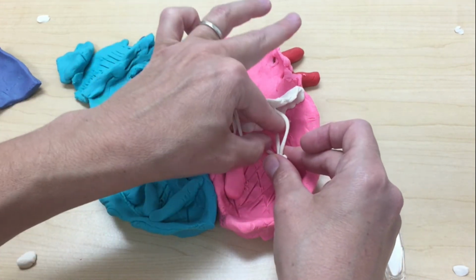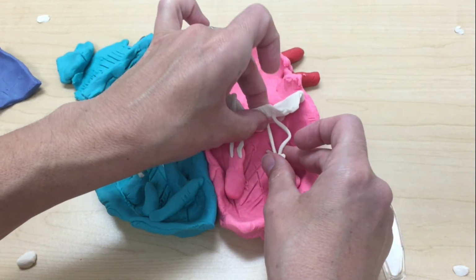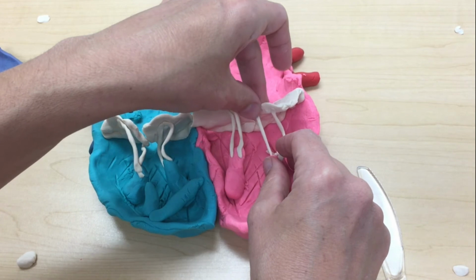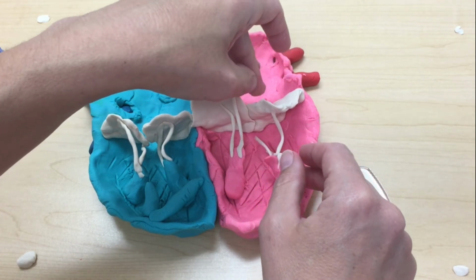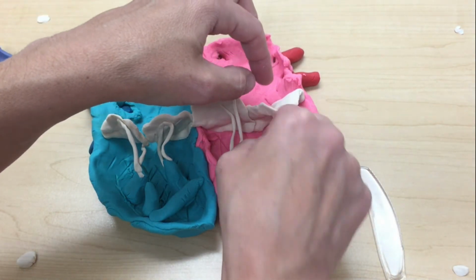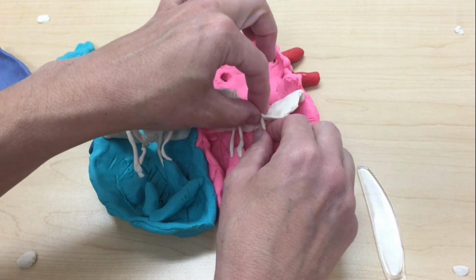We don't have a septomarginal or moderator band in the left ventricle. We just have these 2 papillary muscles, and we do also have the trabeculae carneae. I can't get that to stick, but you know what I mean.